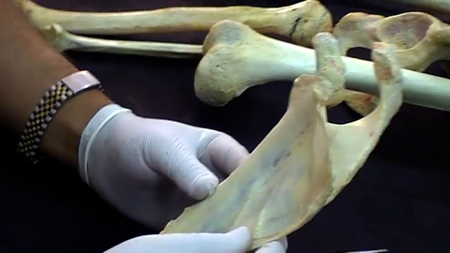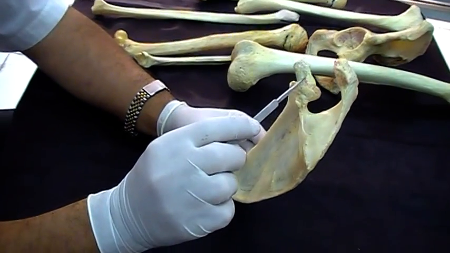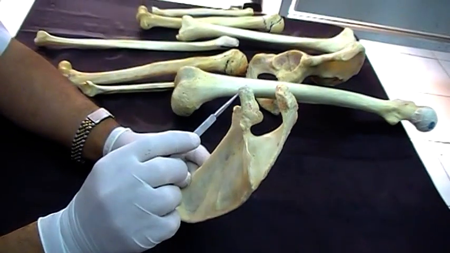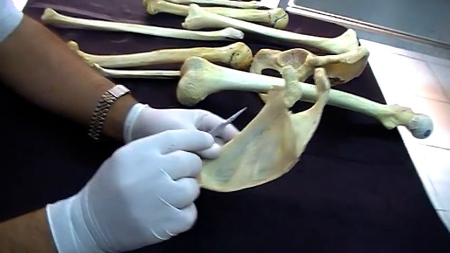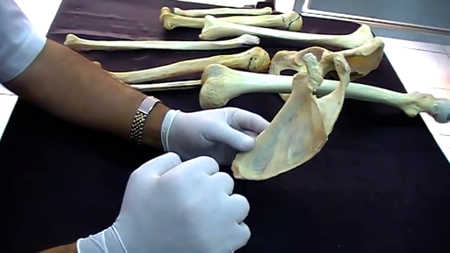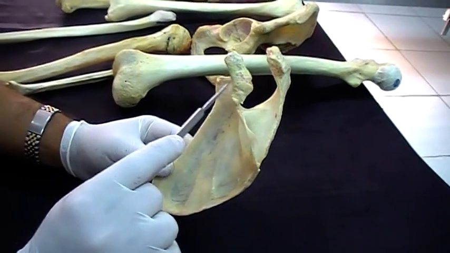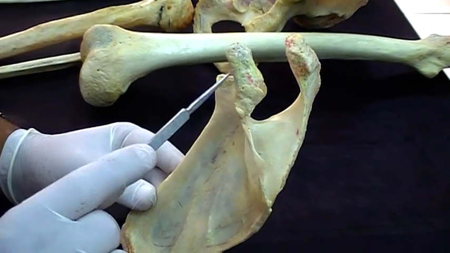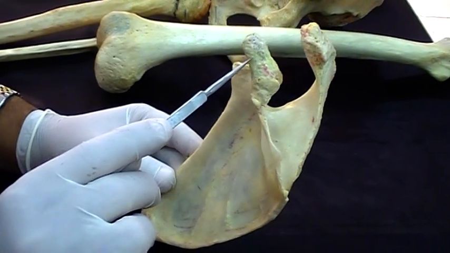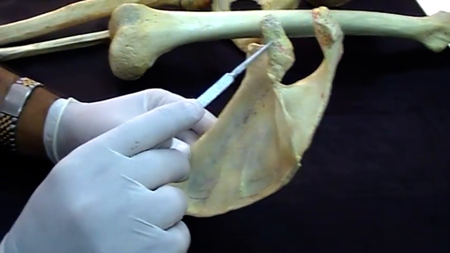Concerning the upper limb, this is the scapula. What's important for us is this process. This process is the coracoid process. The coracoid process gives the attachment of the pectoralis minor muscle, which divides the axillary artery into 3 parts. So I have to know this is the coracoid process.